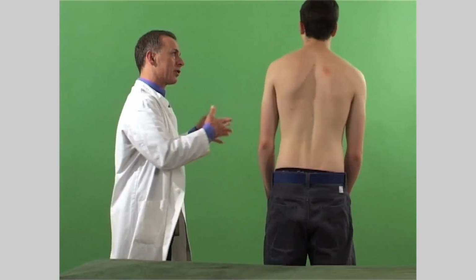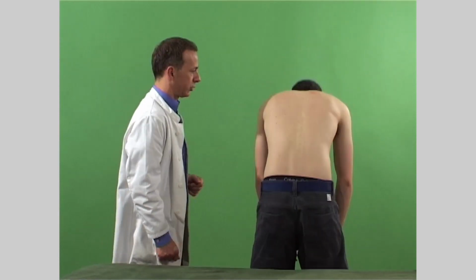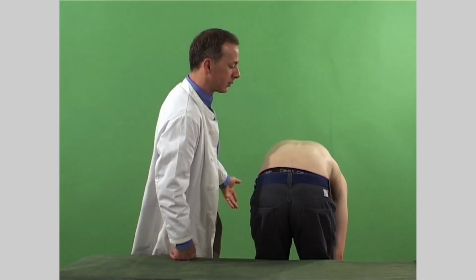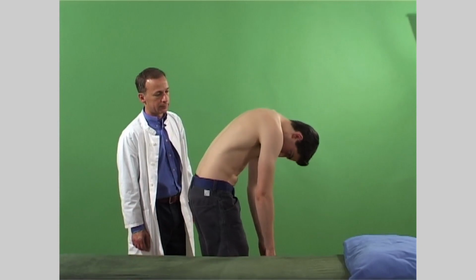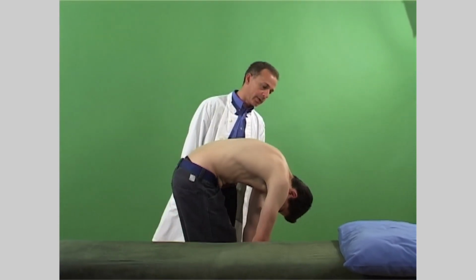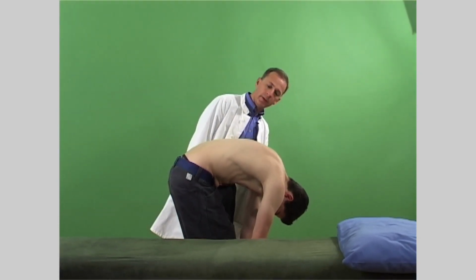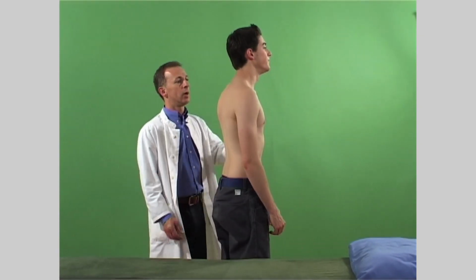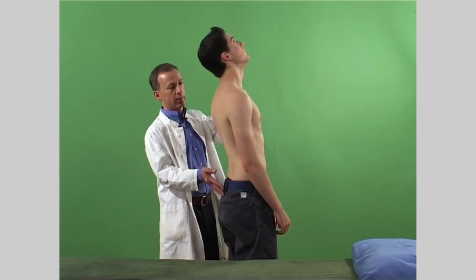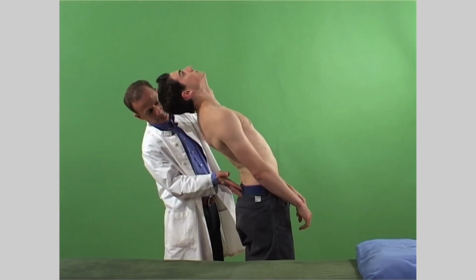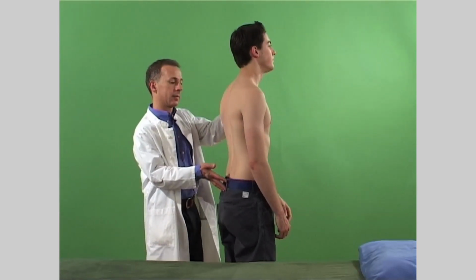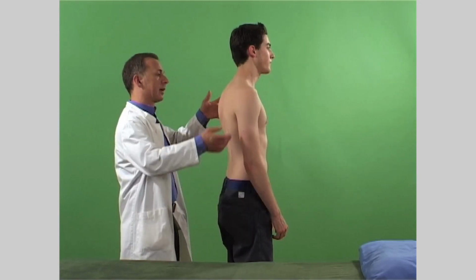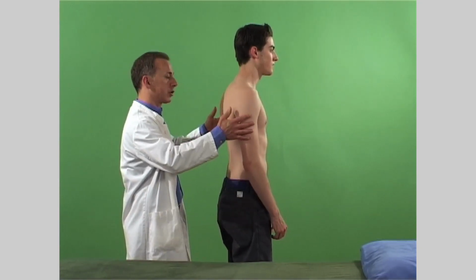Get them to perform flexion, extension, rotation, and lateral flexion. Drop your head down and go as far as you can. That's fine. So as far as you can go. And then slowly back up. Now, can I get you to arch your back all the way backwards? That's fine, thank you. If the patient is standing, the examiner should immobilize their pelvis in order to assess rotation.